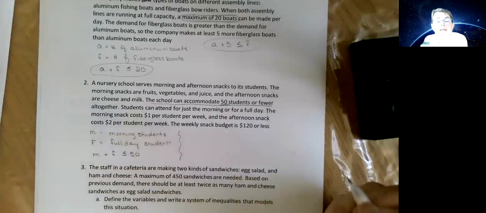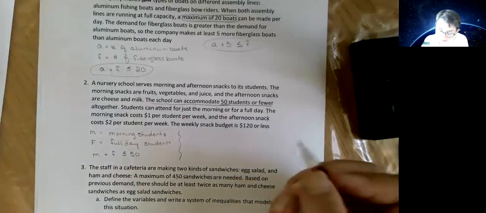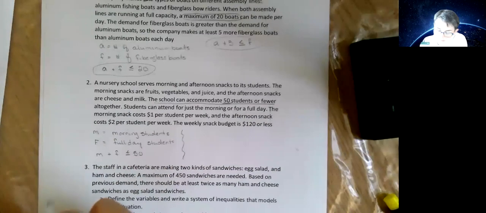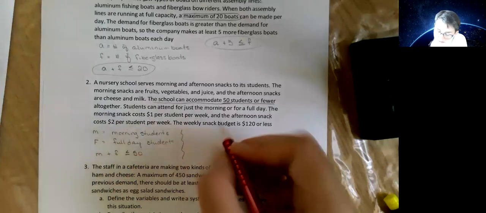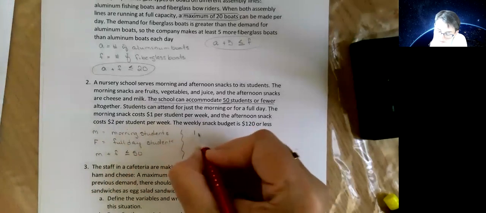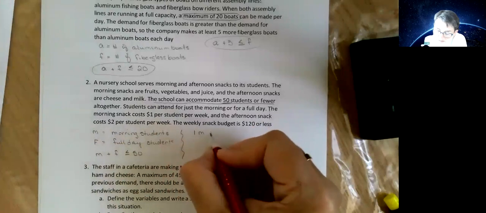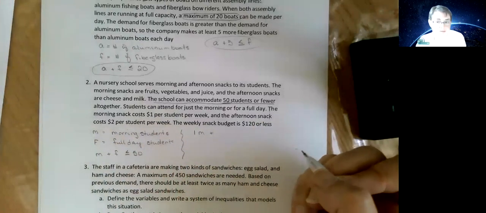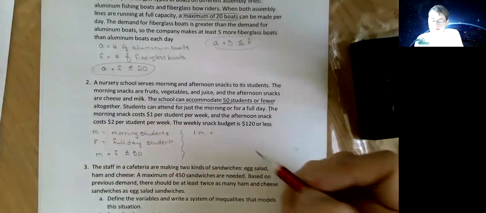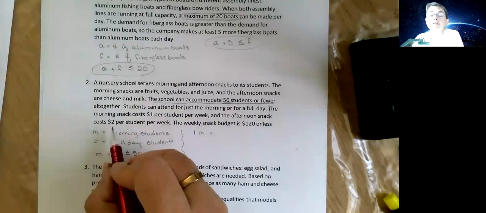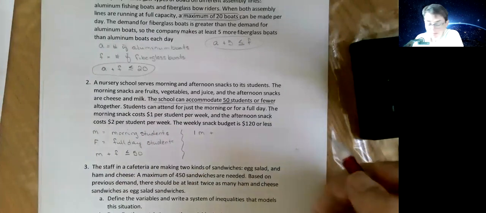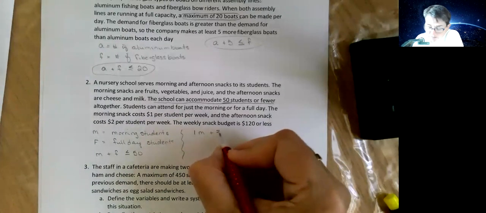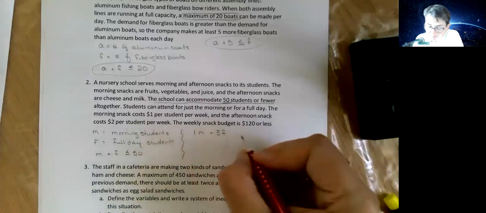And then our second equation has got to do with their money. So my morning snack kids cost $1 for every morning plus, and this is the tricky part on this question, the afternoon snack is $2. But if kids come for the full day, they don't just get the afternoon snack, they get the morning snack too. So that's going to give me 3 times my full days.